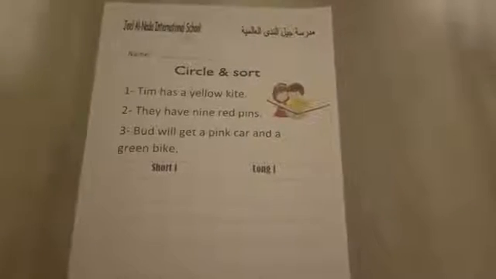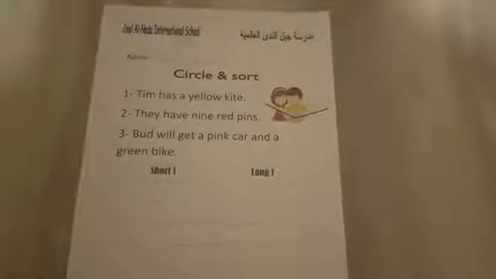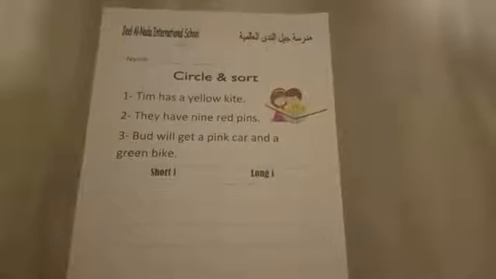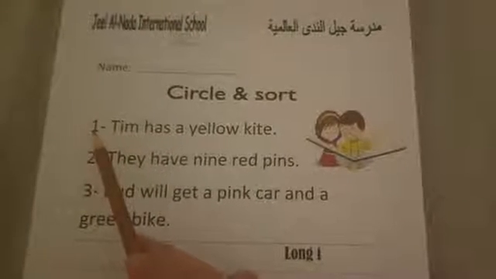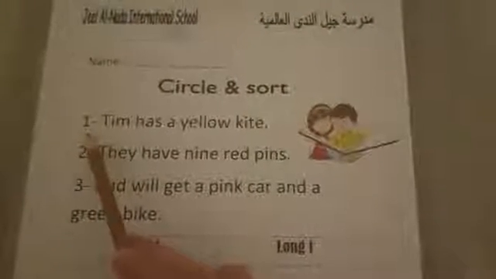What do we have to do? We have to read the sentences. Okay? Then we have to circle the words with the vowel I, whether short or long. Then we have to sort them. What do we mean by sort them? It means that we have to put the short I words together in the table and the long I words together. Okay? Are you ready? Put your finger please on number 1. Okay, are we all on number 1?